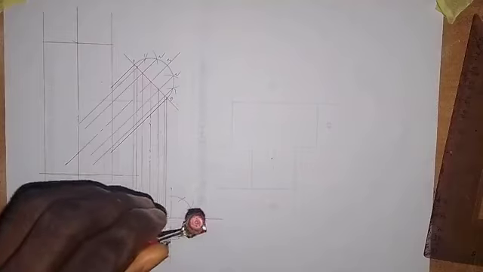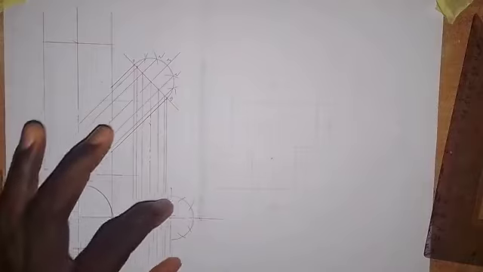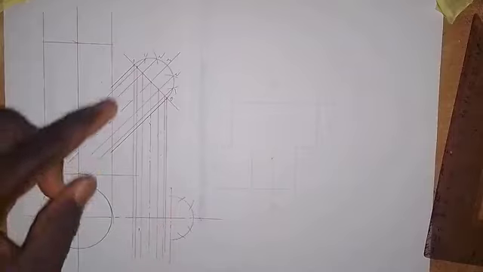Then putting it at this point here, so we draw an arc here. Okay, so we are going to number the points that we have on this semicircle, but we are going to change the numbering, unlike the way we numbered it here. This is what we have to do.